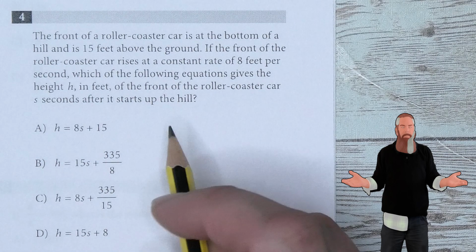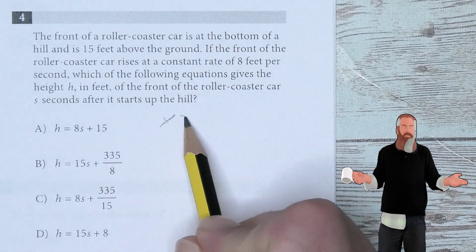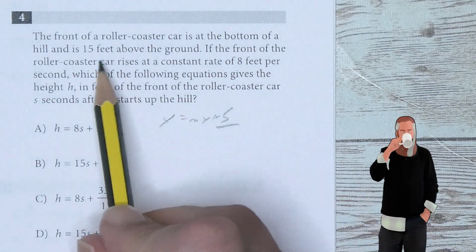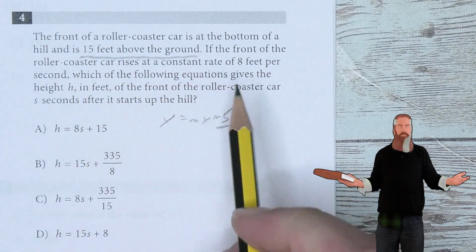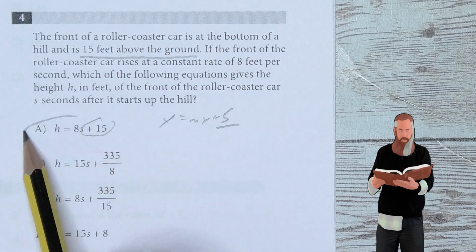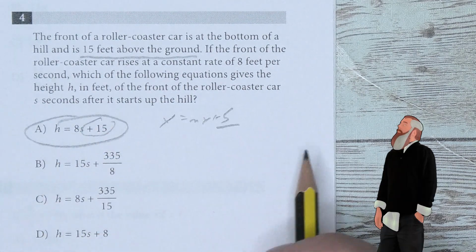So we start by saying if we were to consider this as y is equal to mx plus b, and b is its starting point. It started 15 feet above the ground. So I need a plus 15, but there's only one plus 15, which means that A is the answer.